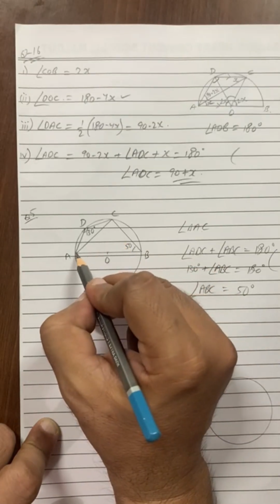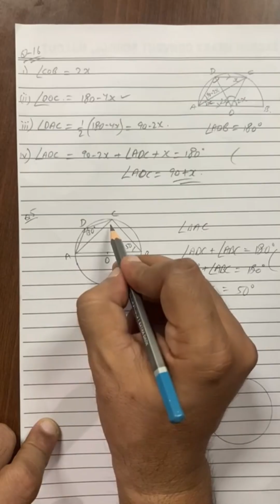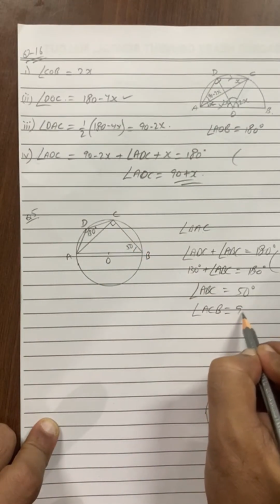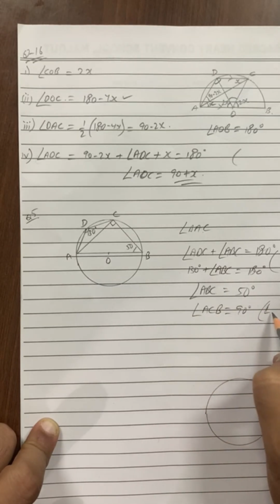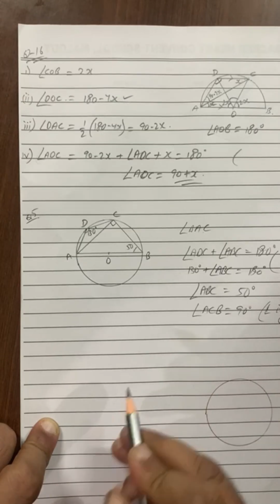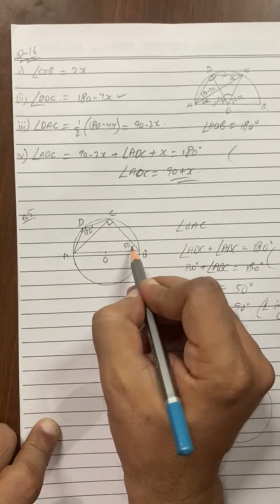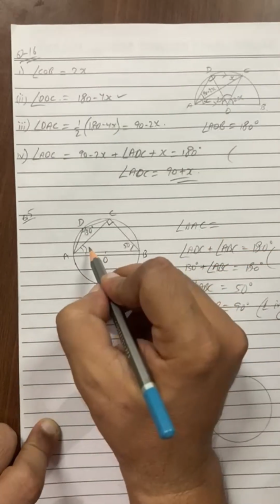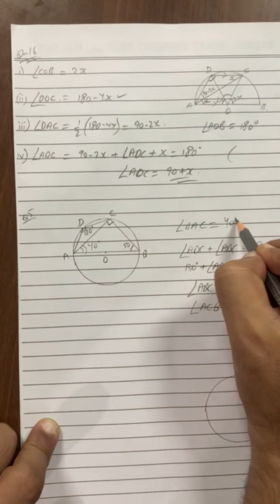Second, AB is a diameter, angle in a semicircle. Angle ACB is 90 degrees. That is the angle in a semicircle. So this is 90, this is 50. So the third angle, the required angle, comes out to be 40 degrees.